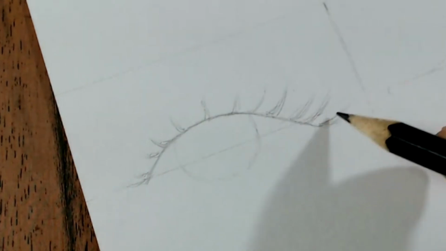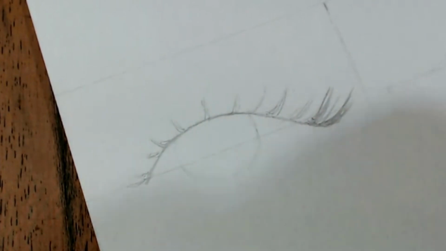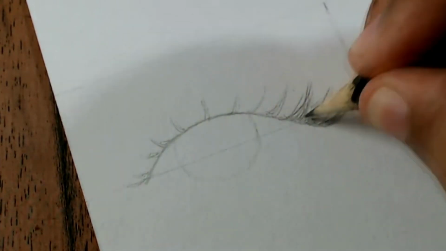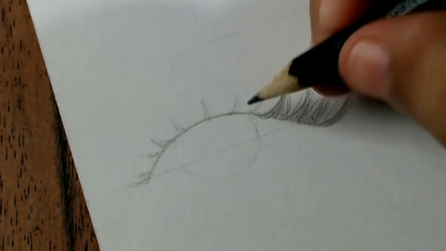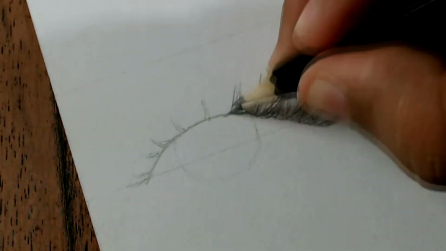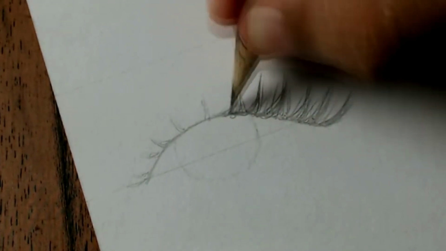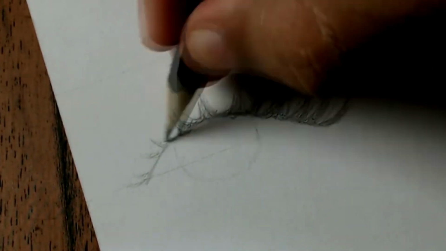And now we start enriching each of these bundles by drawing the strands, and from now on you have to consider everything we learned, more inclination, curvature upward, and also size, depending on how close we get to the tear duct on the left side. And don't forget to lift the pencil off the paper to create the lines. It's very important for a more natural effect.